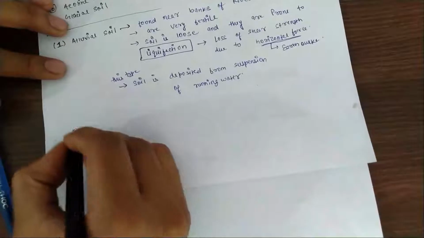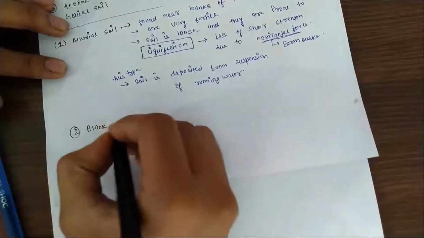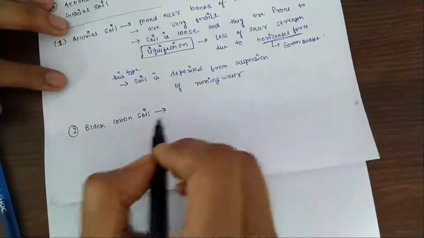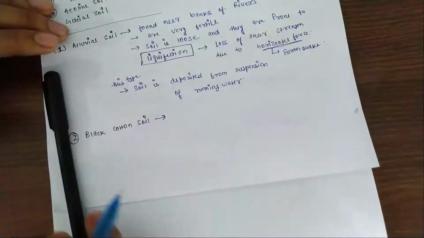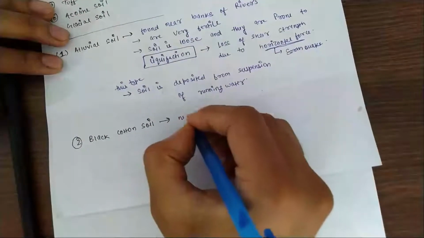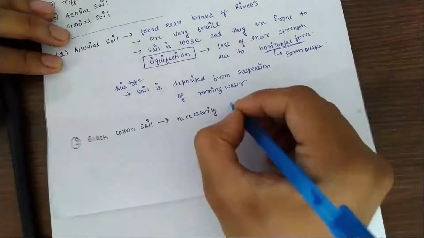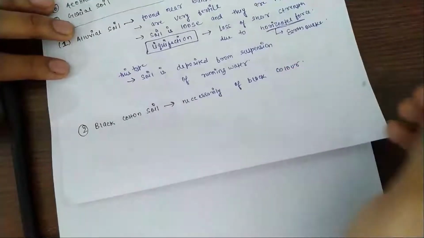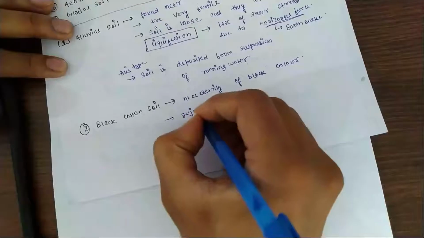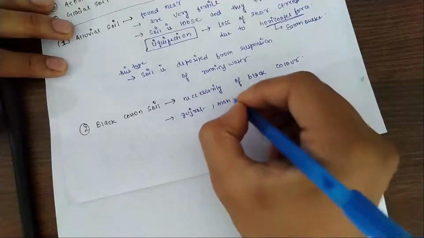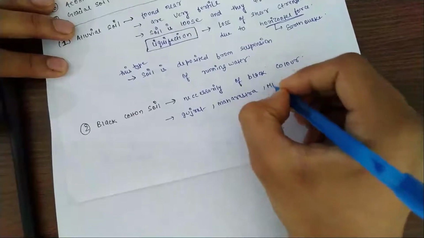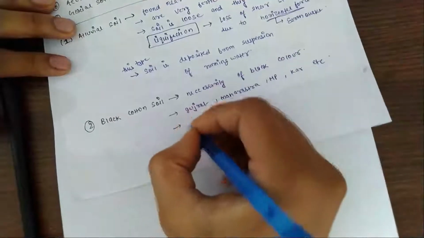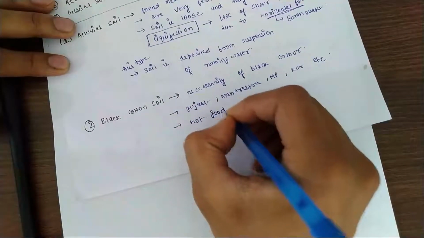Now, the second type of soil is black cotton soil. As the name suggests, it is not necessarily black in color. It is written that it is black cotton soil, but it is not necessarily of black color. This type of soil is found in Gujarat, Maharashtra, MP, Karnataka, etc. And it is also not good for foundation.